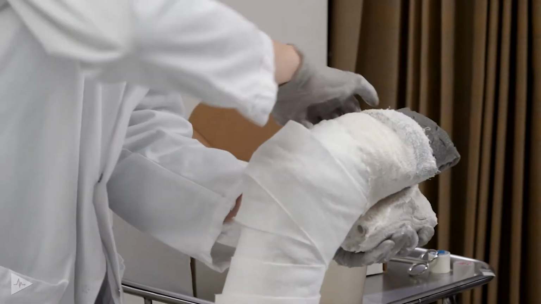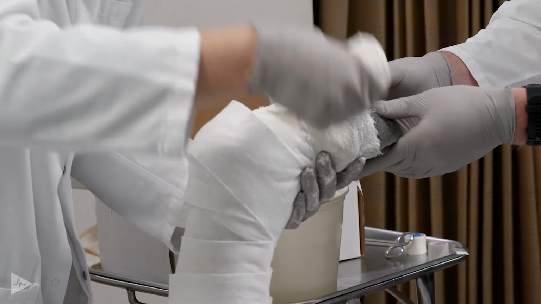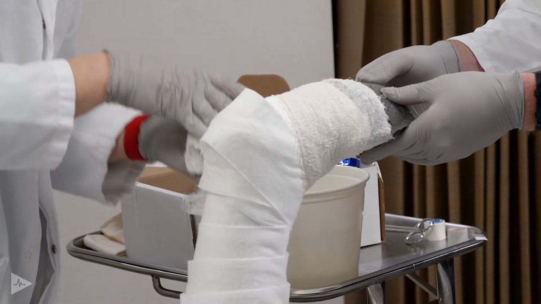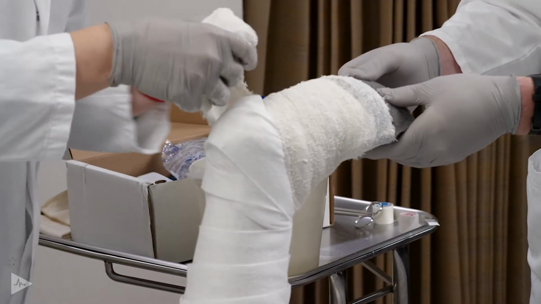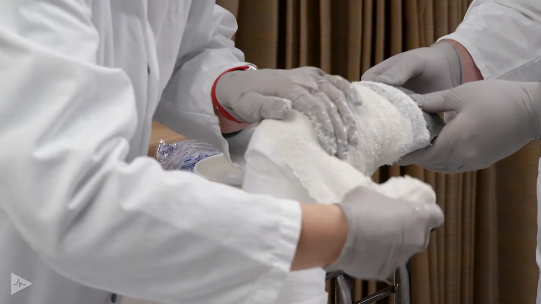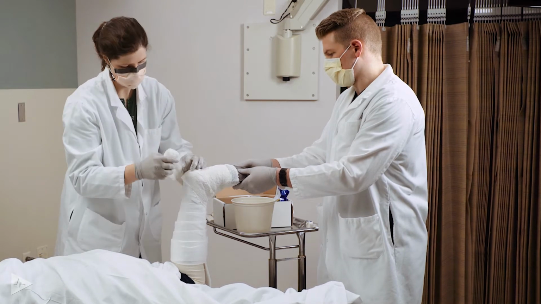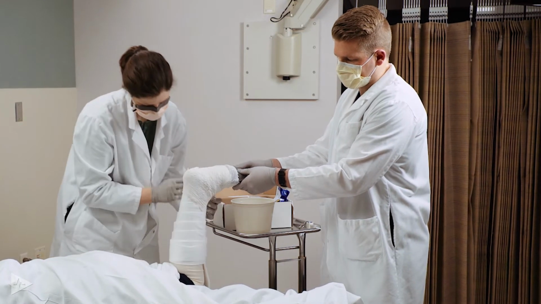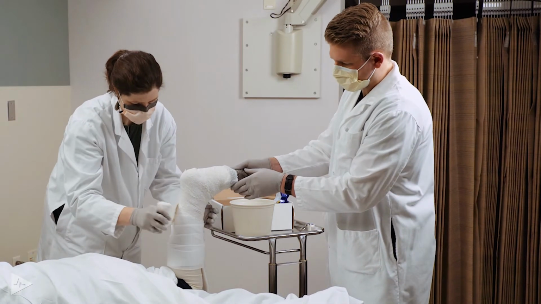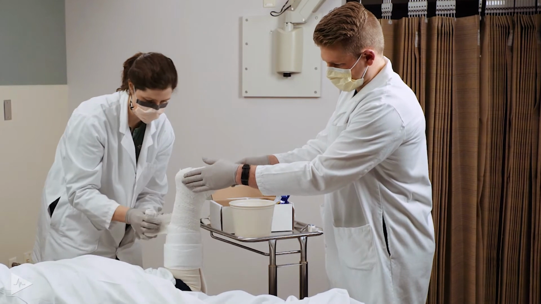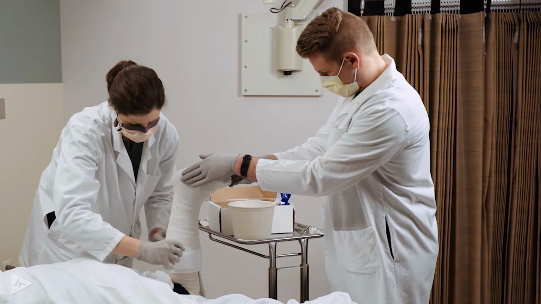And we will start wrapping circumferentially. So if you want to hold her toe down, thank you. Help keep that foot at a 90-degree angle. You want about a 50% overlap on the plaster. The ankle can be the hardest section to go through because of the angle with keeping the foot at a 90-degree angle. You want to continue to overlap as we're coming down the leg.